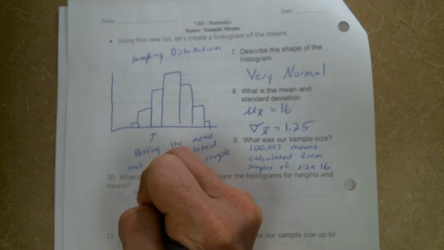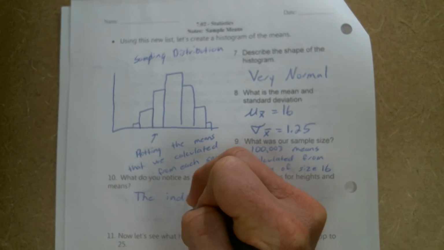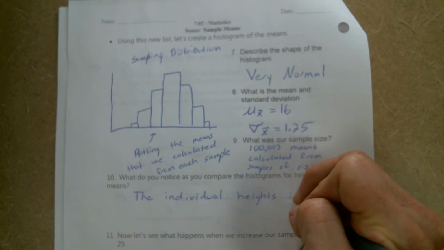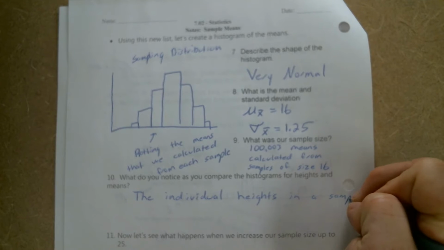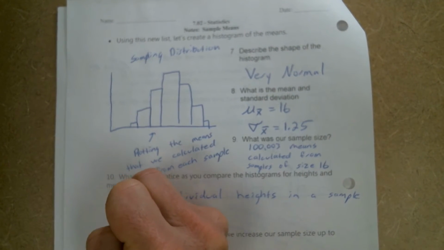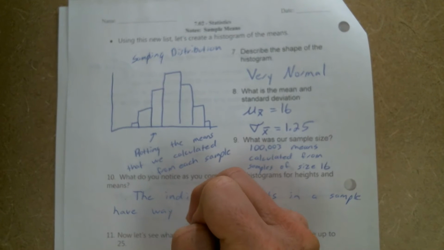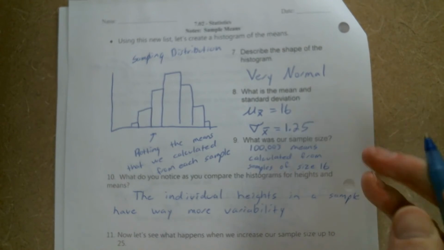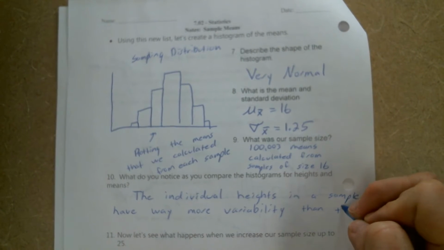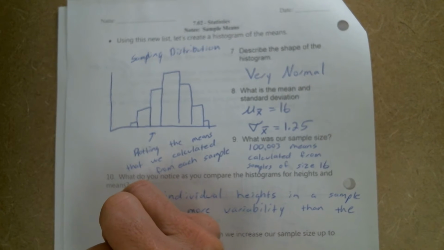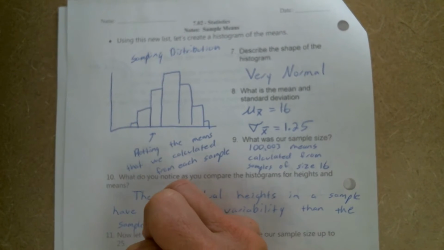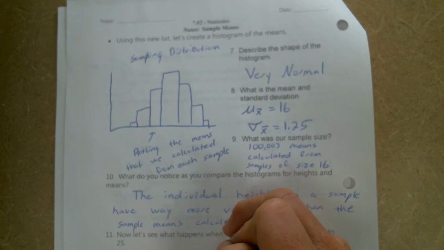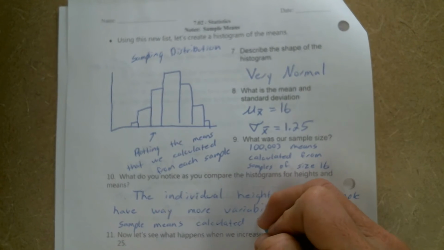So basically, the individual heights in a sample have way more variability than the means, we'll say the sample means calculated from those groups.